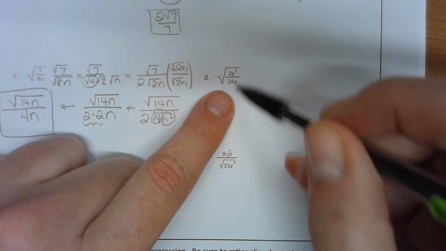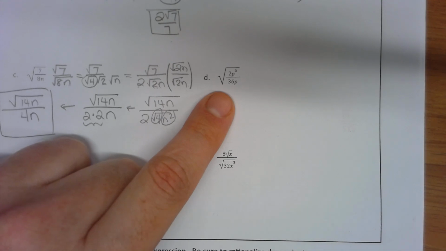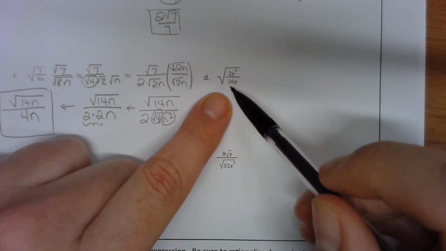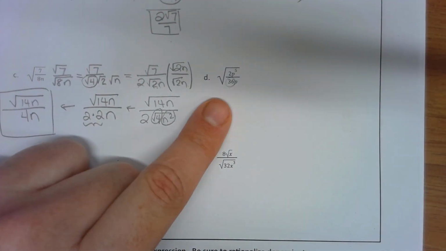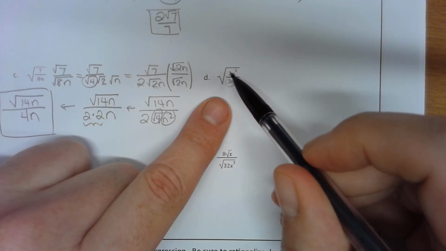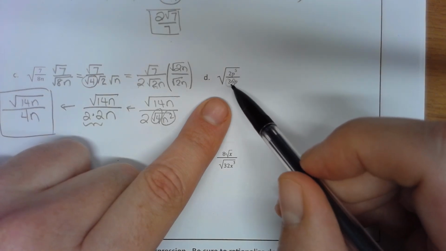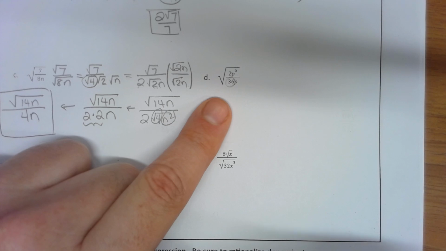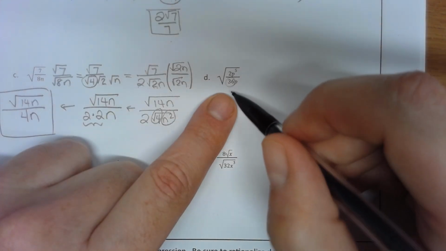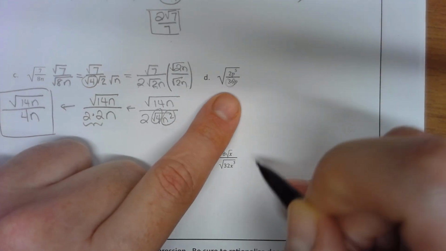Take a look at letter D. Again, simplify fractions and look for perfect squares. This one is tricky. This one I want to take a look at. 36 is a perfect square, so I don't want to disturb that. I'm going to leave this 36. I'm not going to cancel it to make it 1/18. I think that would make our job more difficult. So for the coefficients, we're not going to simplify that fraction.